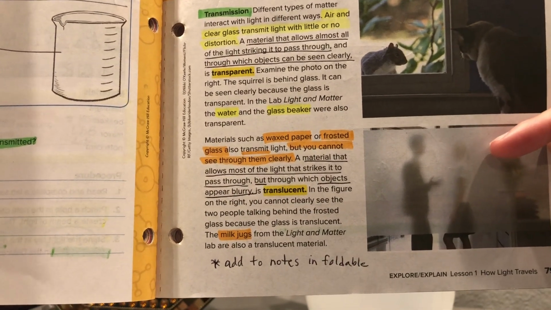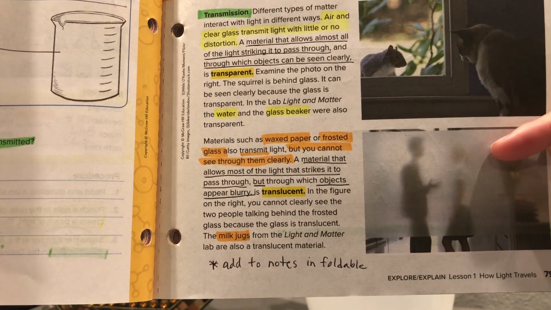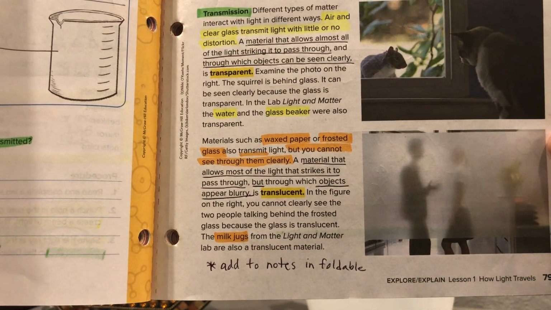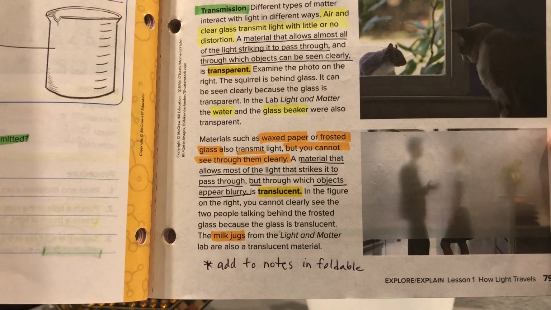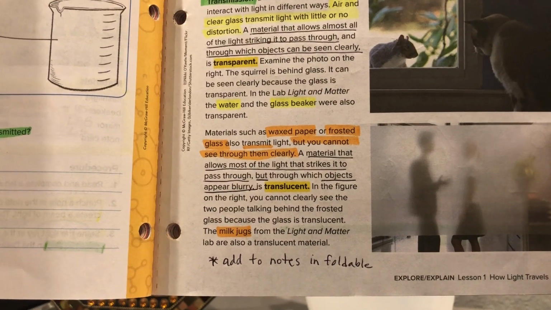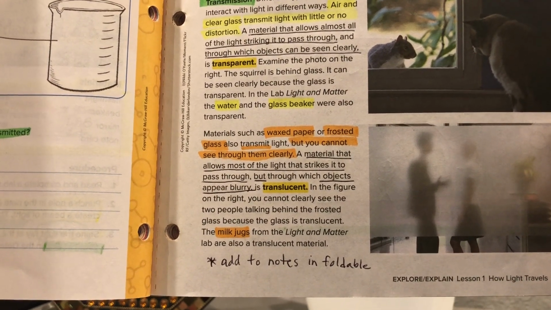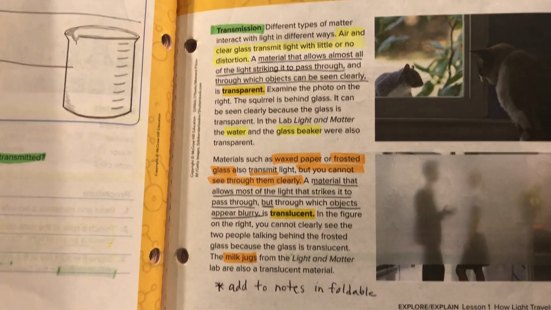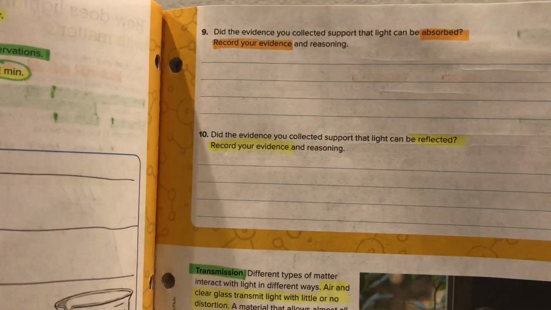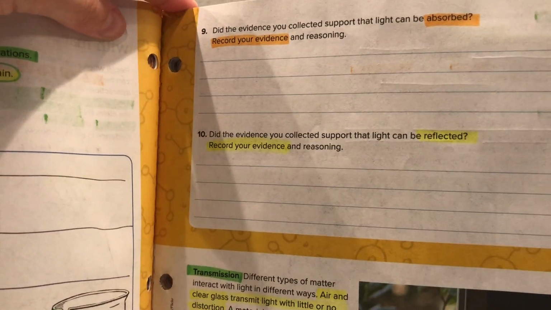In the figure on the right, you cannot clearly see the two people talking behind the frosted glass because the glass is translucent. The milk jug from Light and Matter Lab is also a translucent material. Now let me show you really quick what this looks like in your foldable. Let me grab my foldable here.